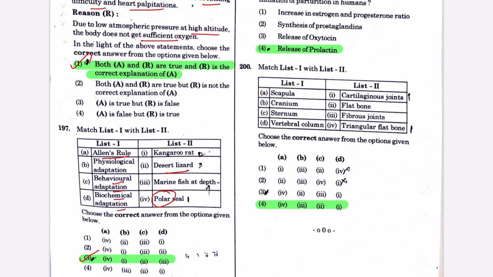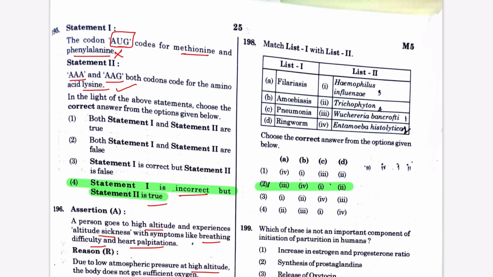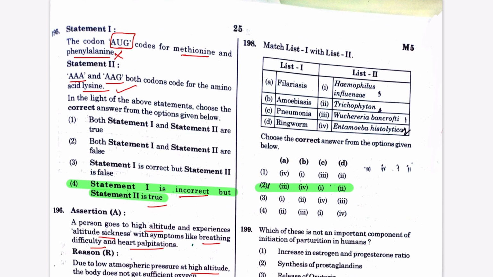And biochemical adaptation, we know marine fish at depth regions. Those fishes will have some proteins inside them which will prevent them from freezing, like anti-freezing protein would have been there in their body. So option 3. Okay, right. So 198, you must match the diseases and their causative agent. Filariasis is caused by Wuchereria bancrofti, amoebiasis by Entamoeba histolytica, pneumonia is caused by influenza, and ringworm is caused by Trichophyton. So option is 2.